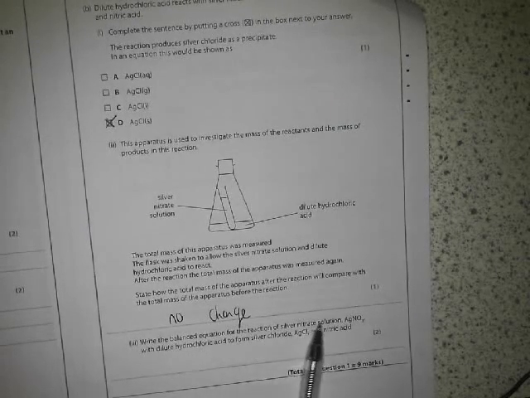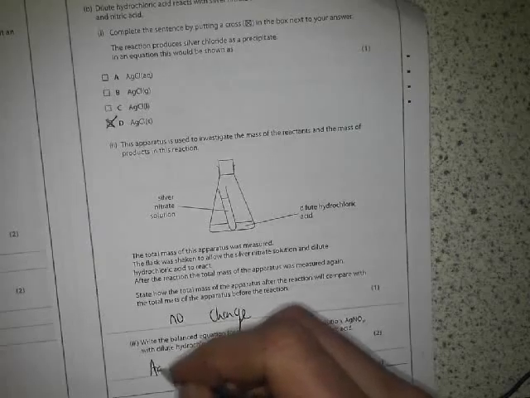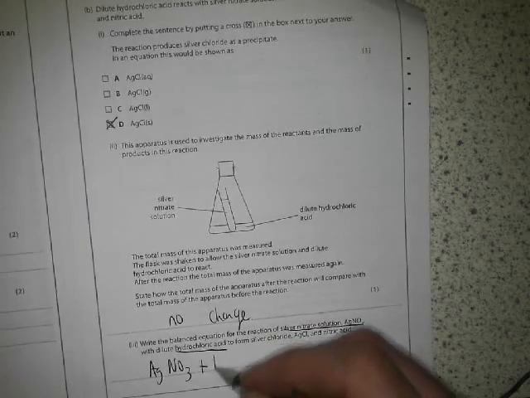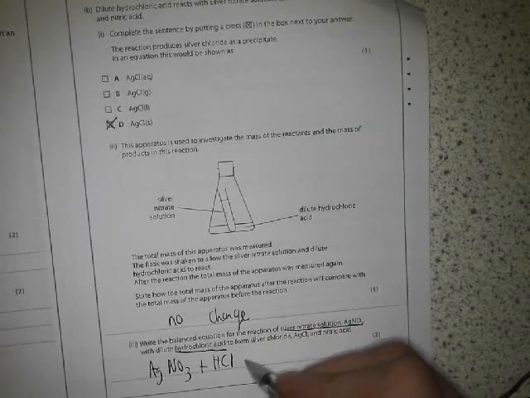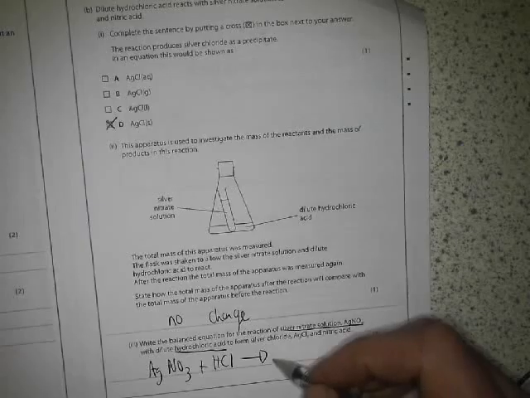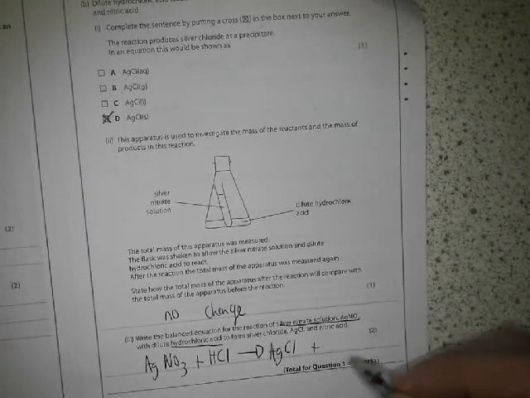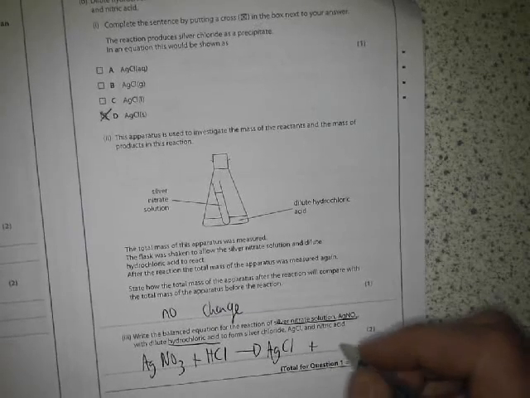Write a balanced equation. So 2 marks for balancing equations. Reaction of silver nitrate plus hydrochloric acid. It's not giving you the formula for that, I expect you to know that. Gives you AgCl plus nitric acid.